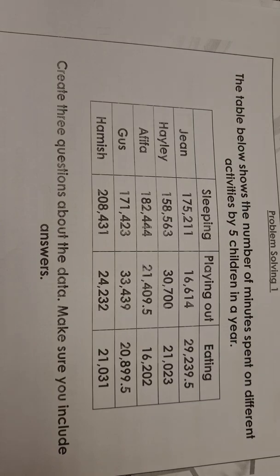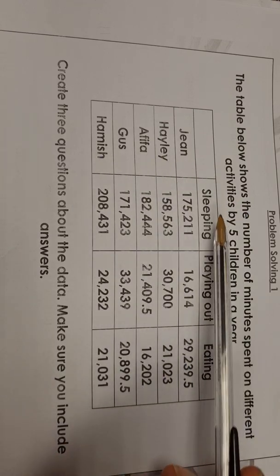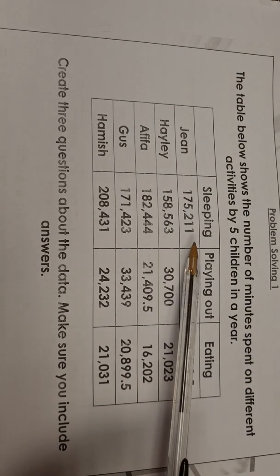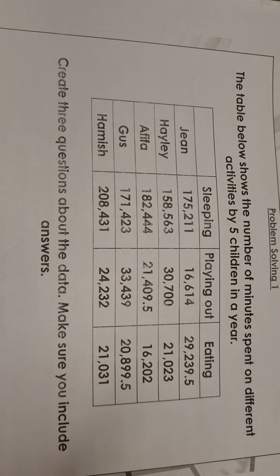So as always with a table, I have to look at it, make sure I understand exactly what information it's giving me. So it shows the number of minutes spent on different activities by 5 children in a year. So I can see the names of the children down here, the activities across the top, and this is how many minutes they spent doing it over the course of the year.